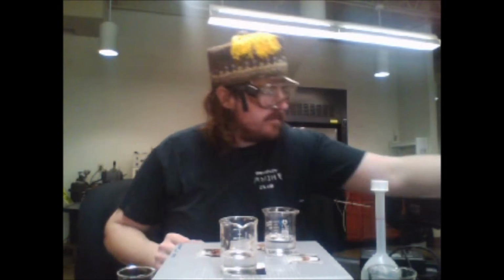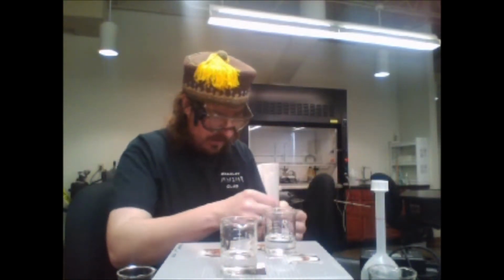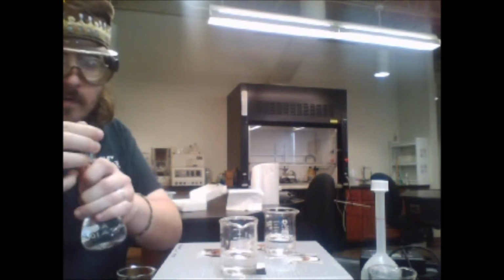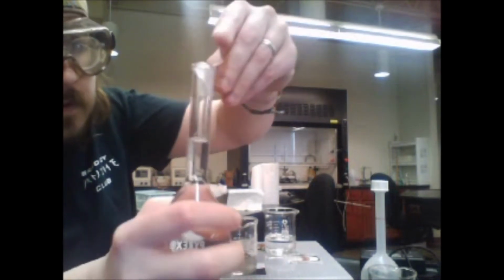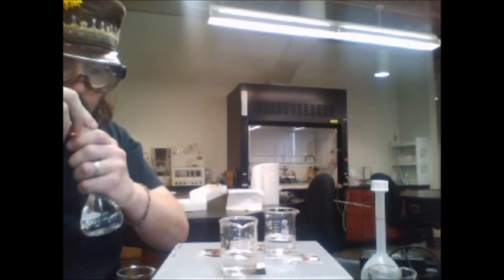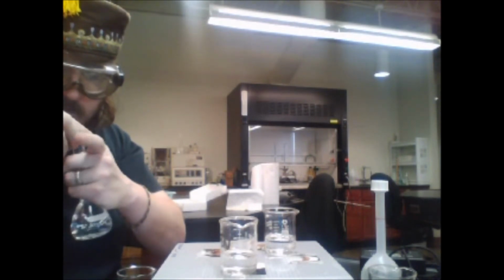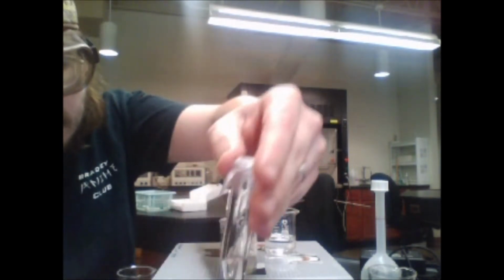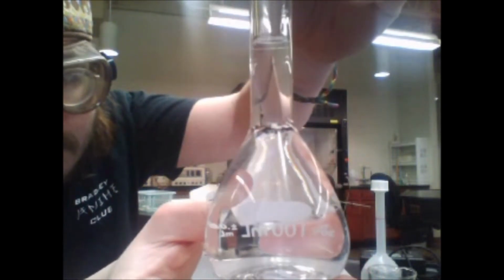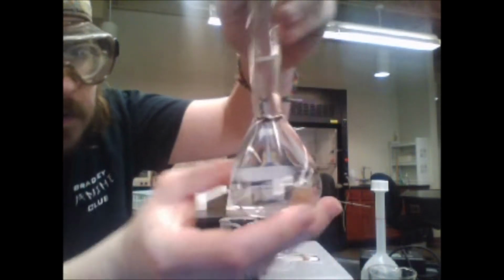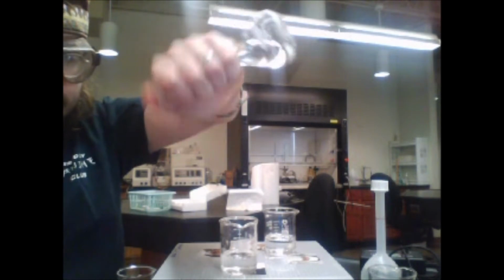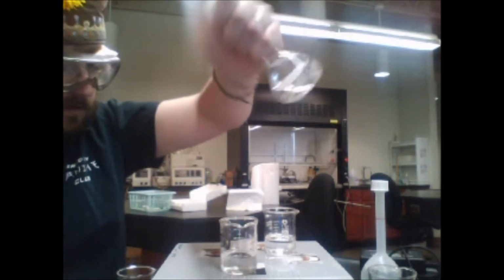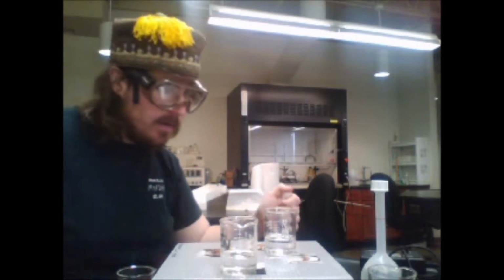I'm going to stretch my parafilm over this. Oh, almost lost the parafilm, which would have been great. See right there. Now I'm going to invert it 4 or 5 times. And this is going to make my dilute iron. And I'm going to use that for the next step.